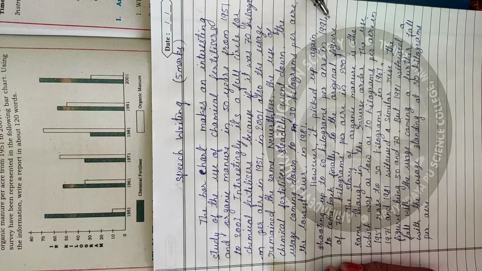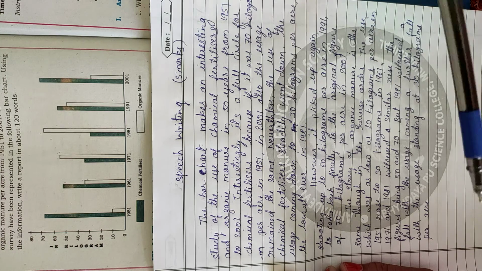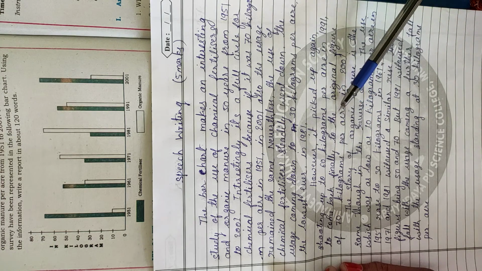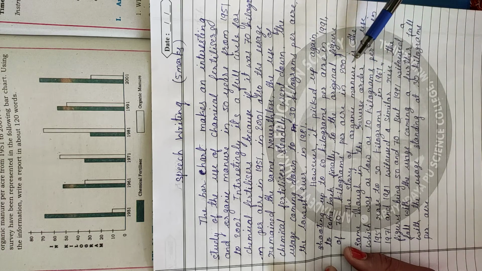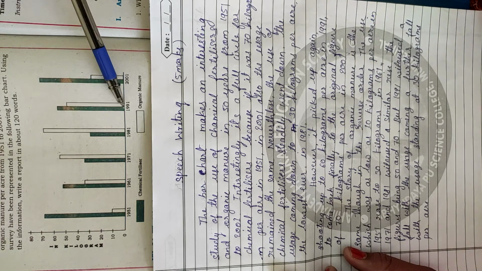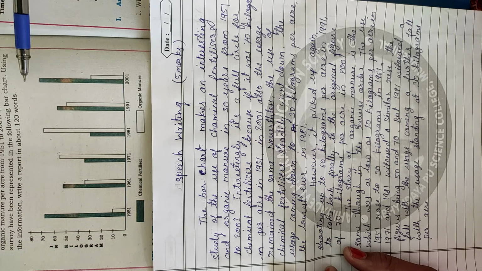And from 1991 to 2001 it came back to its previous number, that is, it reaches 70 kilograms per acre in 2001.